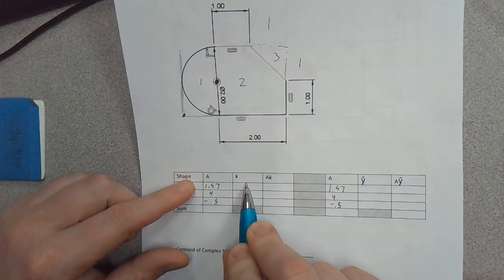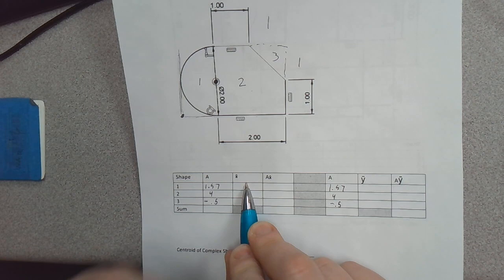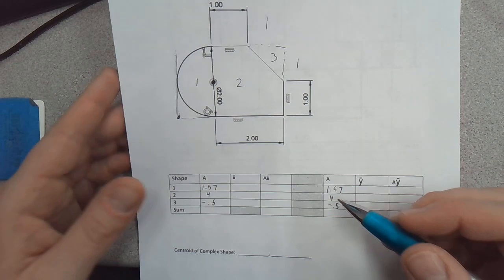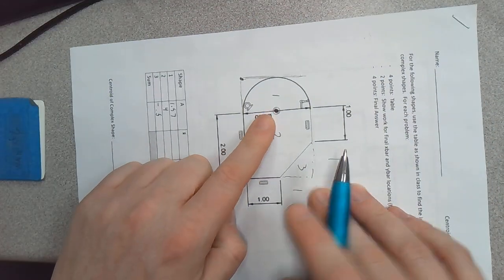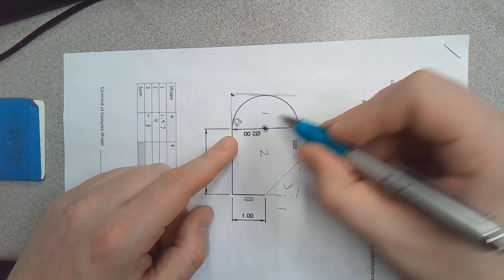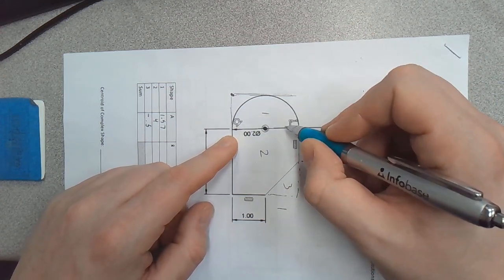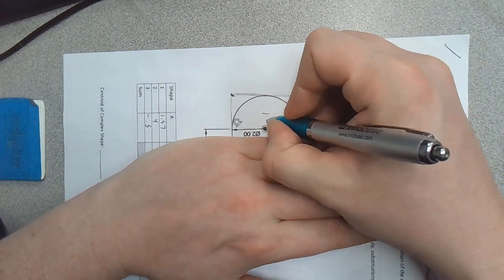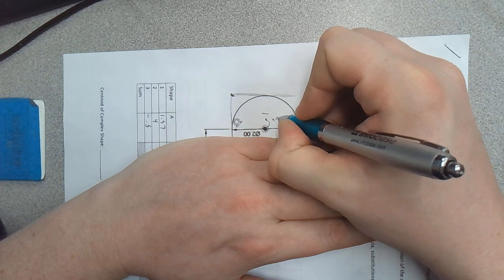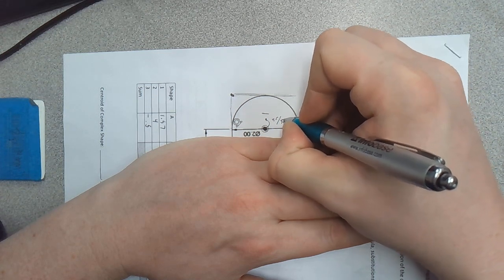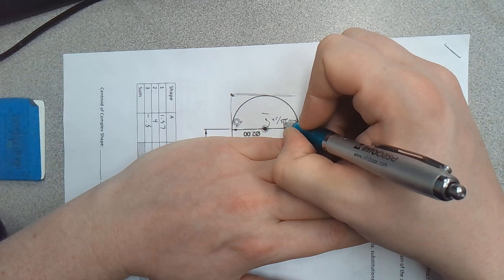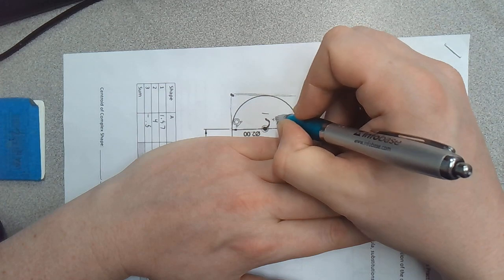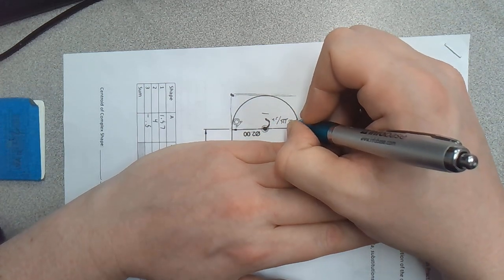Now the x bar location is the location of the centroid of that individual shape relative to the overall geometry origin. So for this half circle, on the reference table they have it in this orientation, so I'm just putting it that way to show it to you. We come over 1 radius and then we go up to here, 4 times the radius divided by 3 pi, which is the formula from the reference table. So this distance is 4r divided by 3 pi: 4 times the radius, which is 1, divided by 3 times pi.